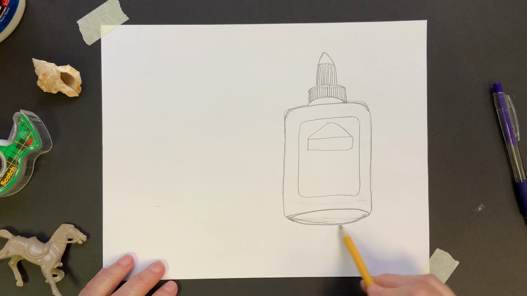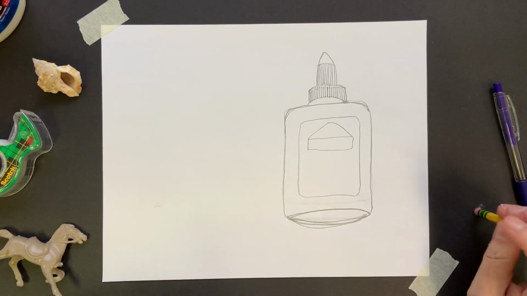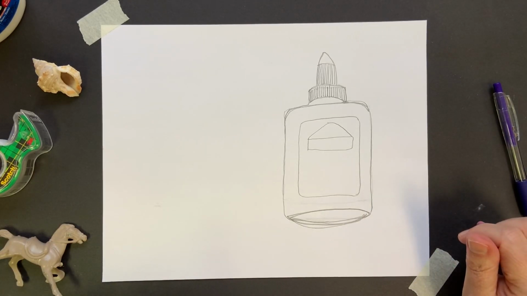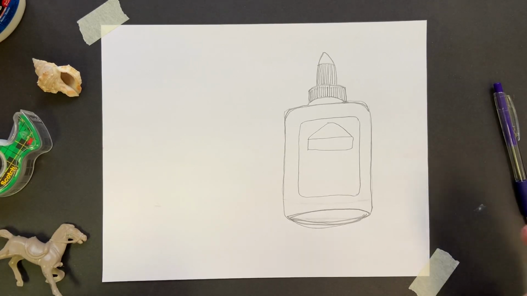Okay, so you can choose any object from around your house and just try to draw what you see, and get all the details. And then we're going to talk about a continuous contour line next time, and also perhaps a blind contour, and those are so much fun.